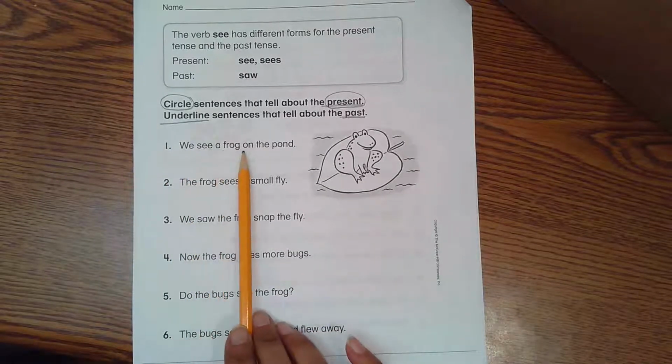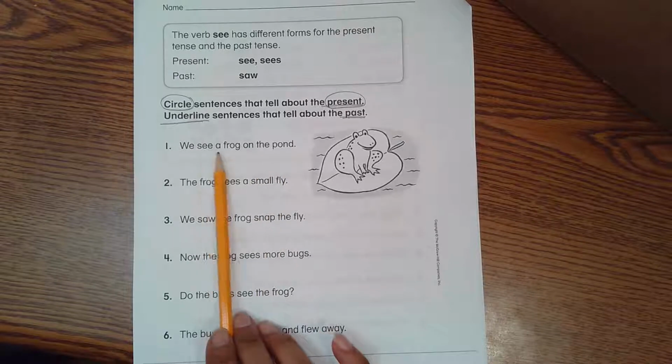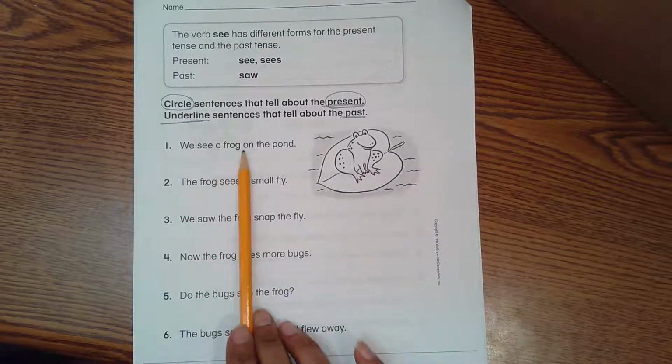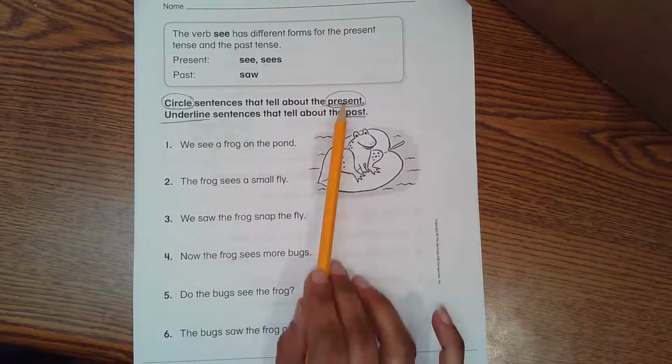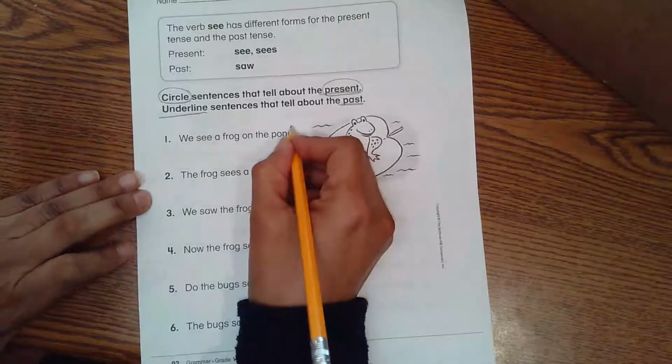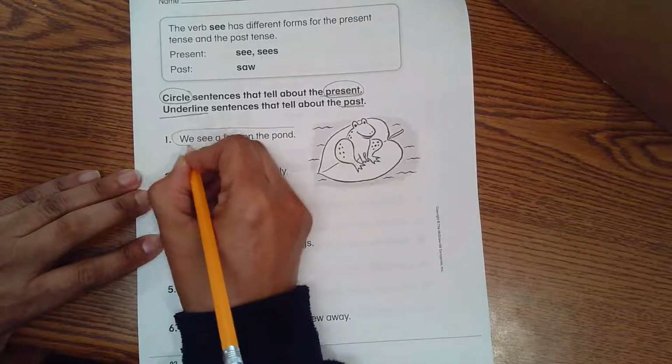We see a frog on the pond. So this sentence is "We see a frog on the pond." So it's present. Present means circle. So I'm gonna put the whole sentence in a circle.